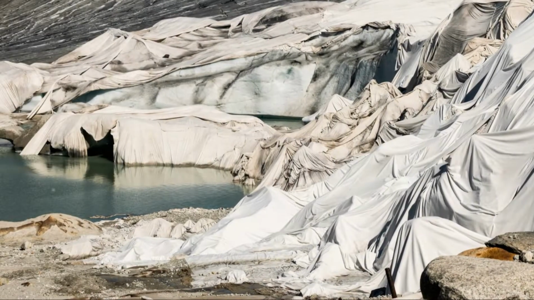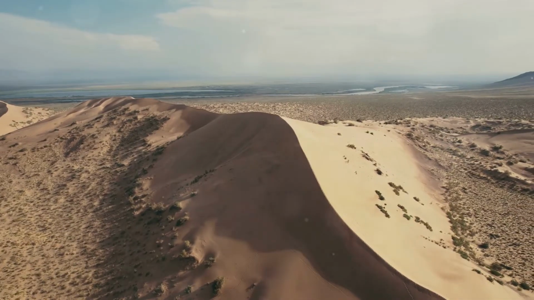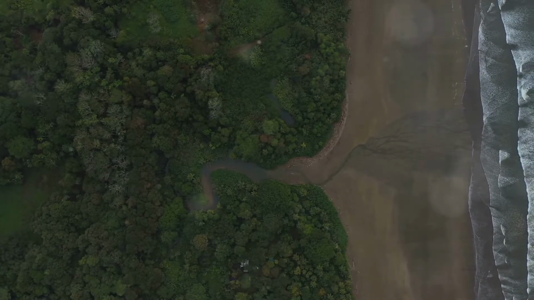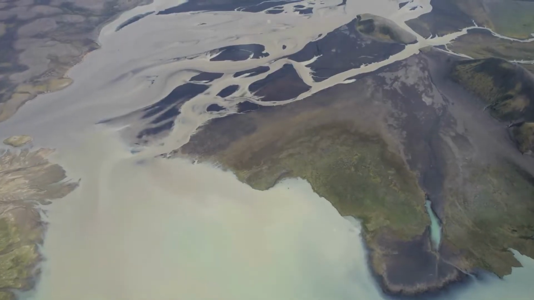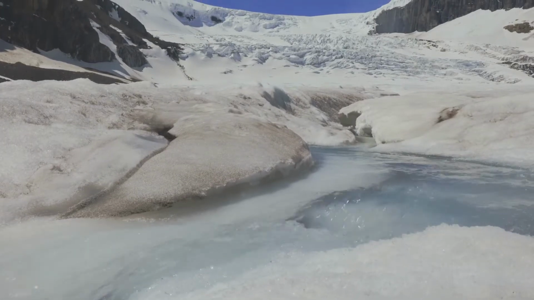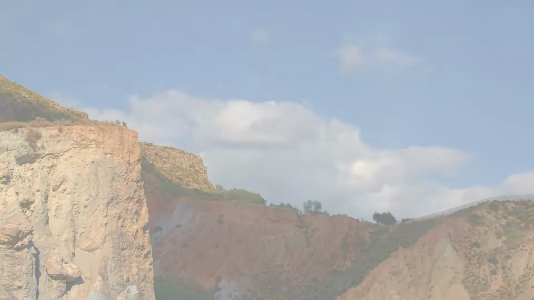Now, after erosion moves these materials, we have deposition. Deposition happens when the wind, water, or ice slows down and drops the materials it was carrying. For example, as a river flows into a lake or ocean, it slows down and drops the soil and rocks it was carrying, forming new areas of land called deltas. On a windy day, the sand that's carried by the wind eventually settles and forms sand dunes. Even glaciers deposit rocks and soil when they melt, leaving behind piles of material called moraines.